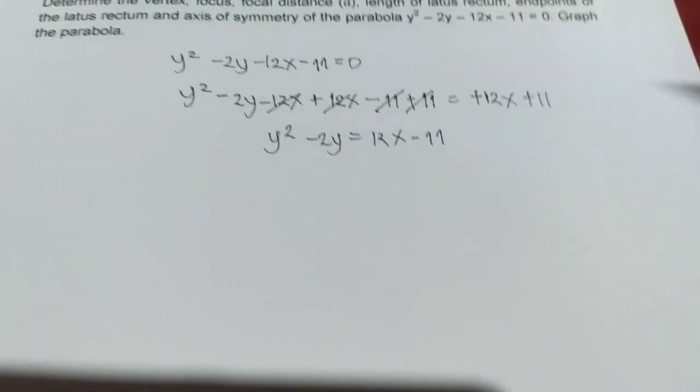So we have y squared minus 2y is equal to 12x minus 11.